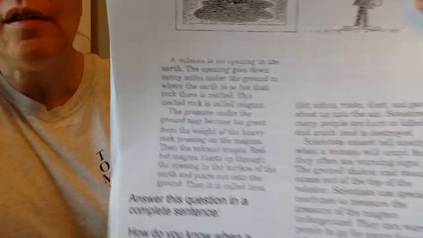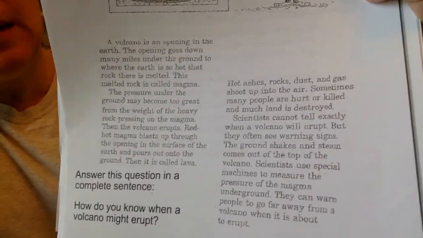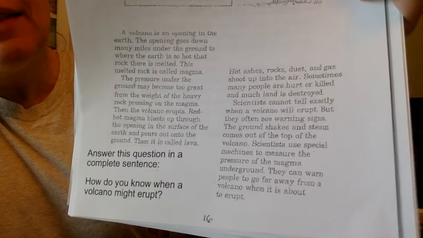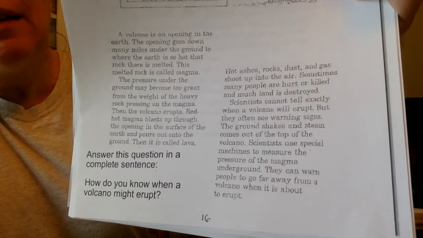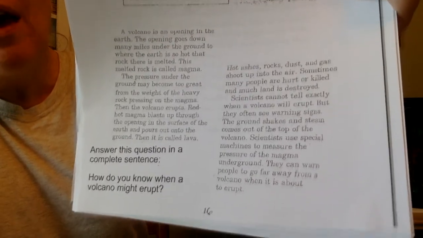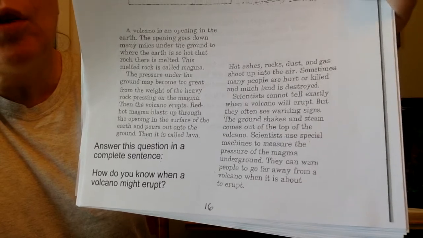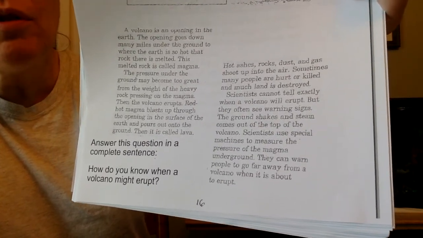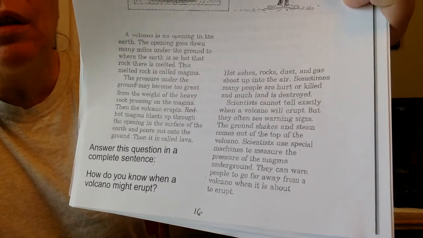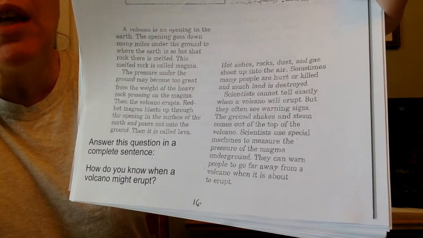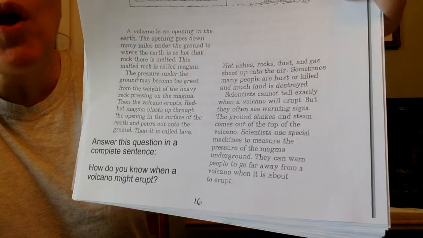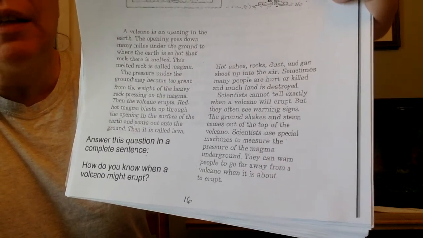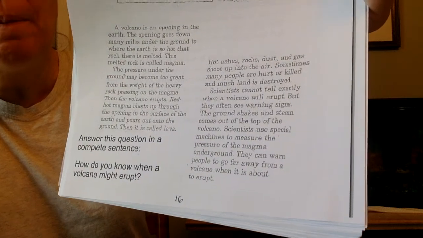Okay, so I'm going to hold this a little closer, and we're going to read it together. A volcano is an opening in the earth. The opening goes down many miles under the ground to where the earth is so hot that rock there is melted.